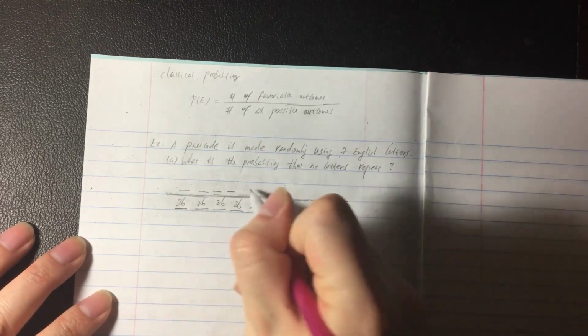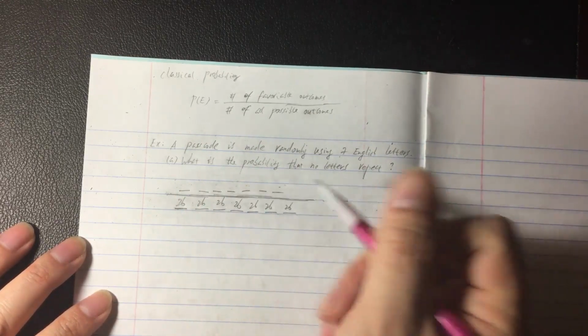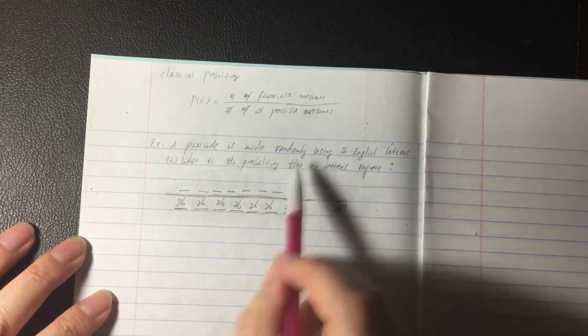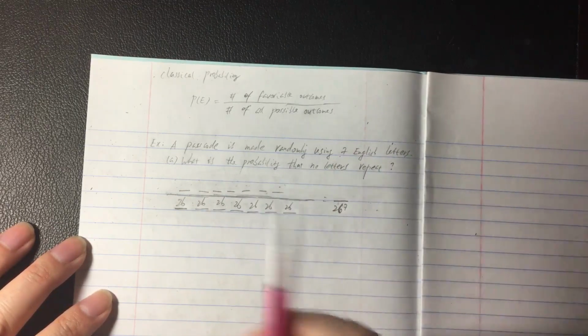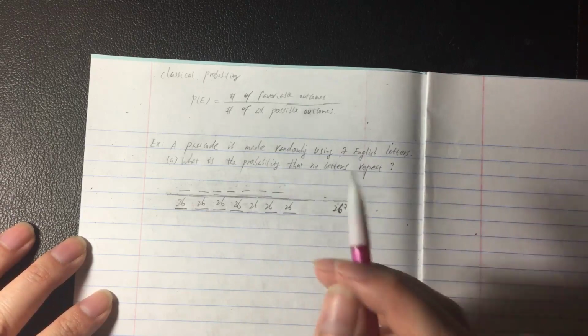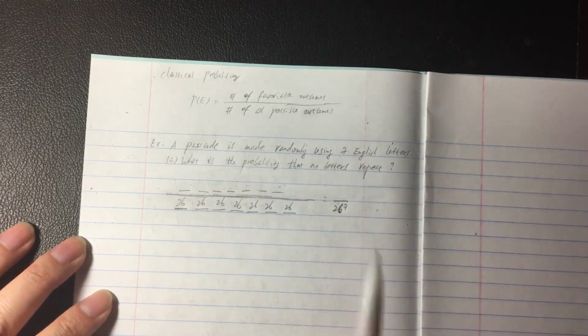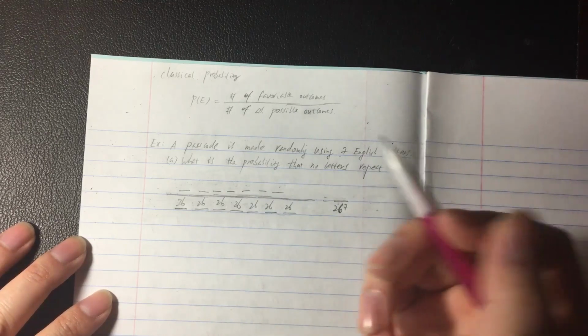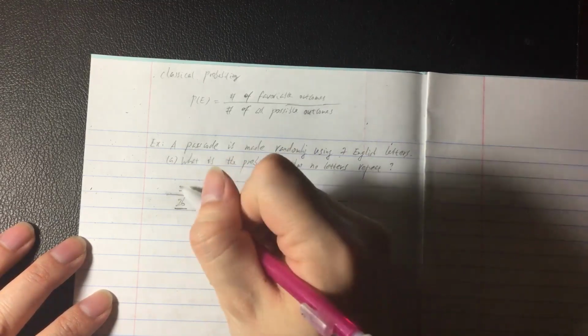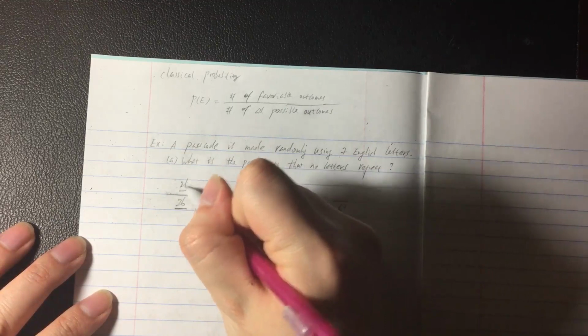There are 7 letters: 1, 2, 3, 4, 5, 6, 7. What we want is no letter repeats. In how many ways can we make a passcode such that no letter repeats? No letters repeat. So if we want no letters to repeat, for the first letter, we have 26 choices.